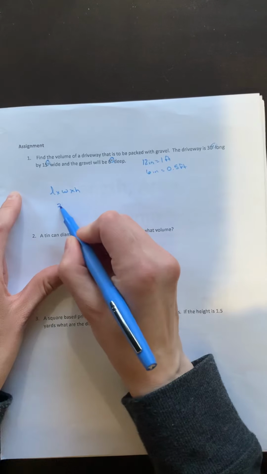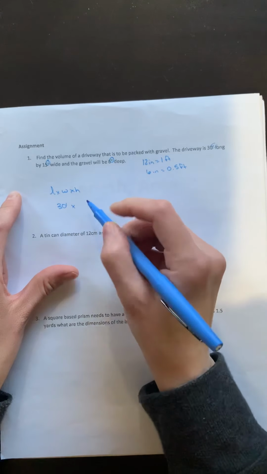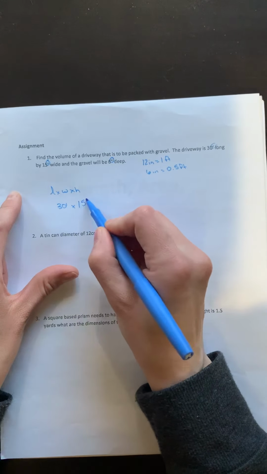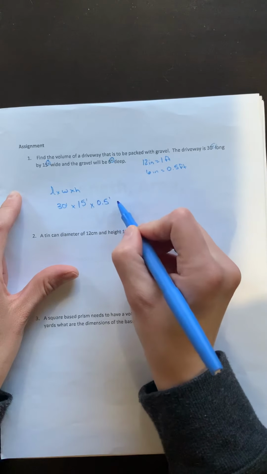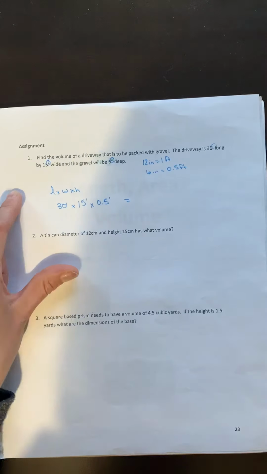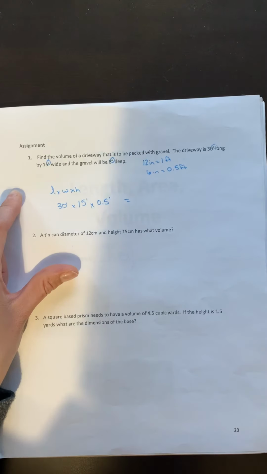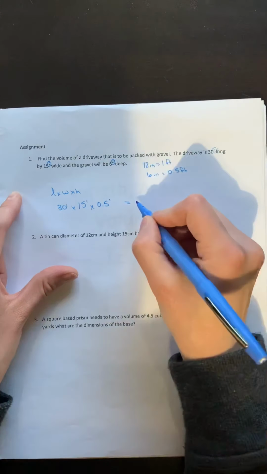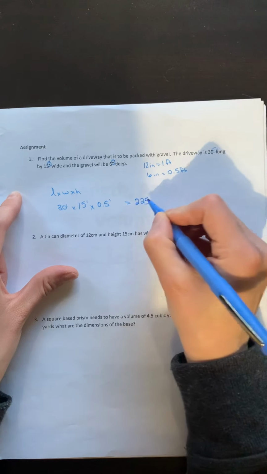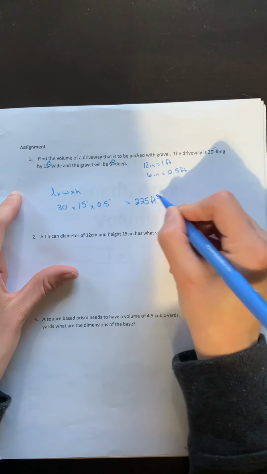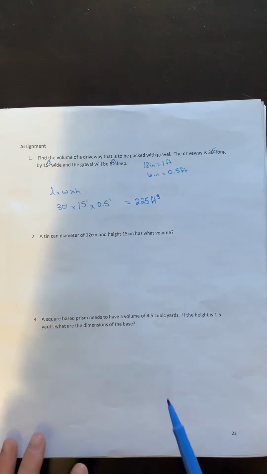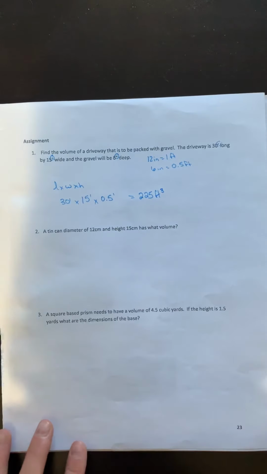So I've got 30 feet times 15 feet times 0.5 feet, which gives me a total volume of 30 times 15 times 0.5 is 225 feet cubed. Okay, make sure you keep your units in there.